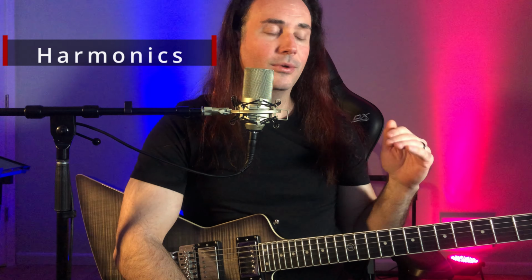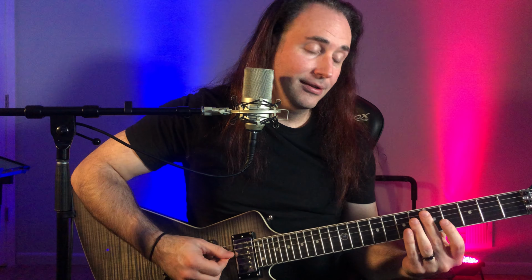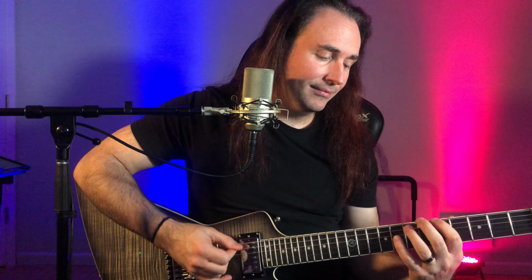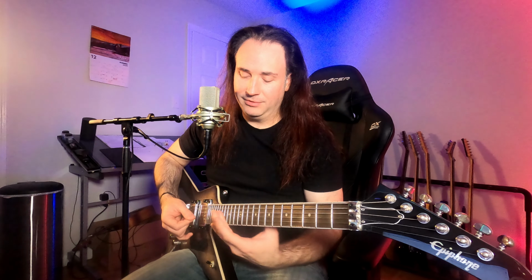Number 2, adding harmonics. Since we're going to be using open strings, we can also add in harmonics. These again are all in the scale. They're just an octave. Again, we're going to have a B in there. No issues, because we're going to use that as our 9th.